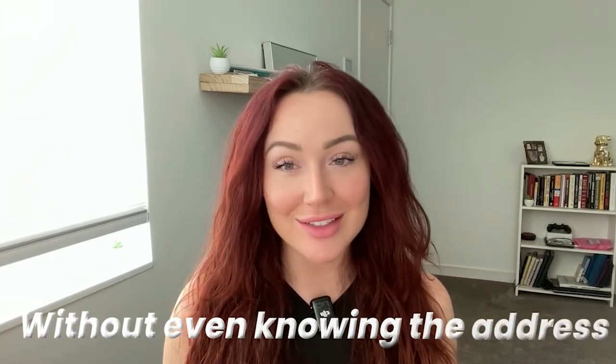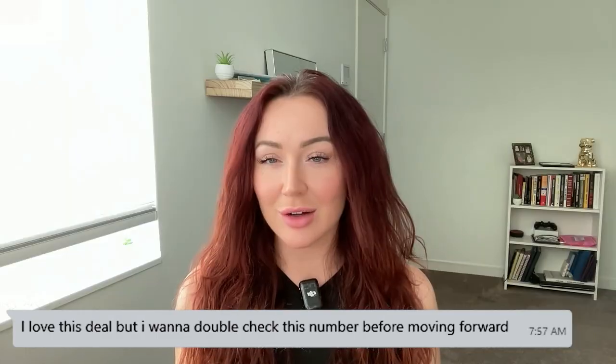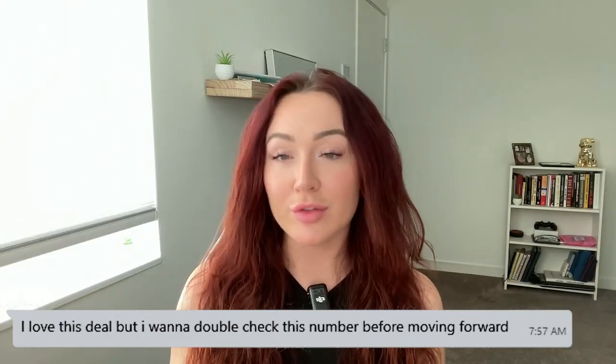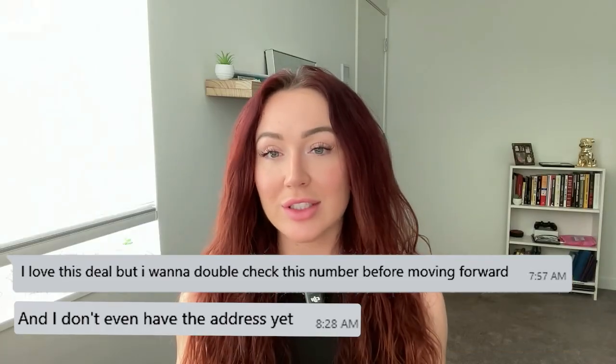What if I told you that you could confidently analyze a short-term rental deal without even knowing the address? This completely changes how we evaluate properties. Every week, we get messages from people who say, I love this deal, but I want to double check the numbers before moving forward, and I don't even have the address yet. I get it. Running the numbers is critical, but you don't need the full address to do it.